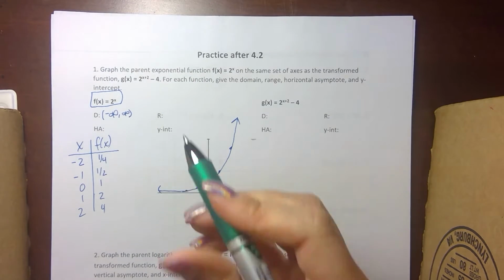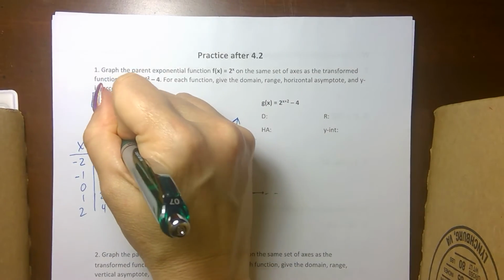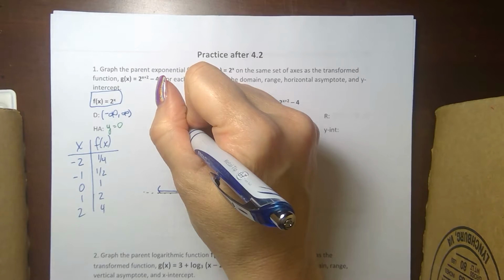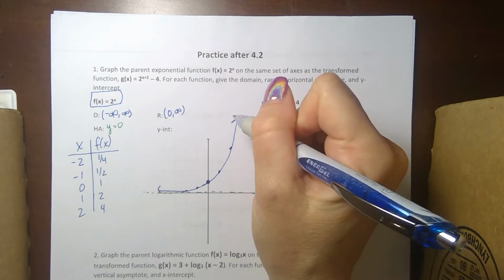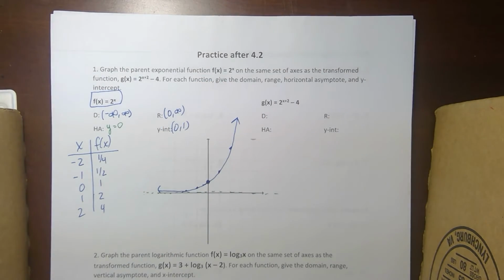I'm going to go ahead and put in my horizontal asymptote at 0. So horizontal asymptote at y equals 0. My range is limited by that horizontal asymptote, so it is 0 to positive infinity, and my y-intercept is 1. X is 0, y is 1.